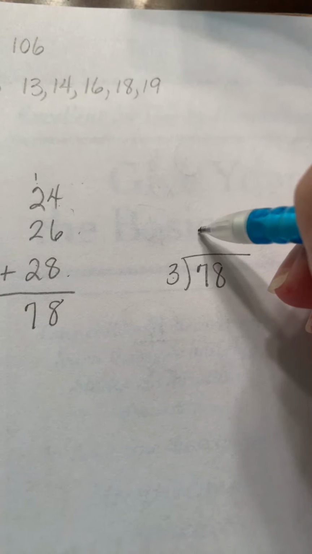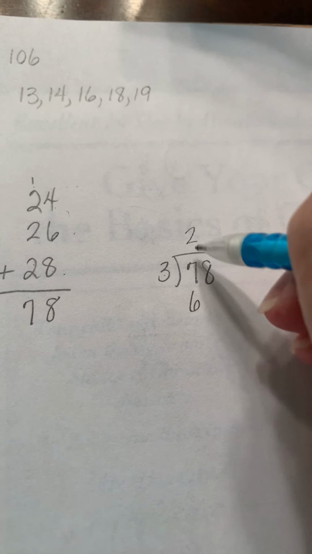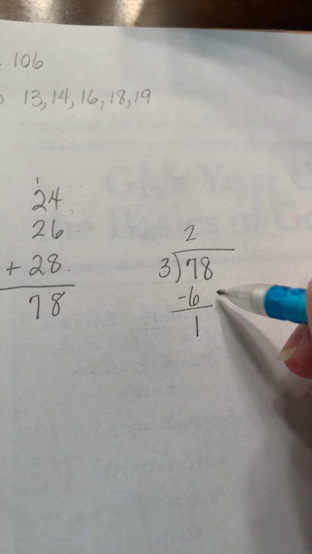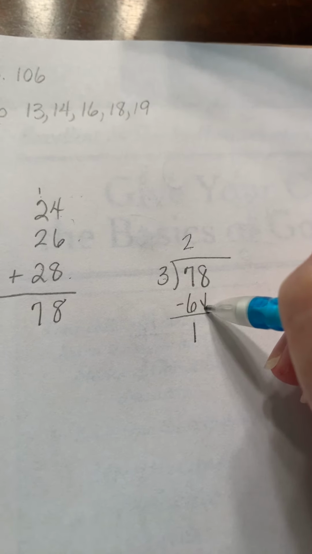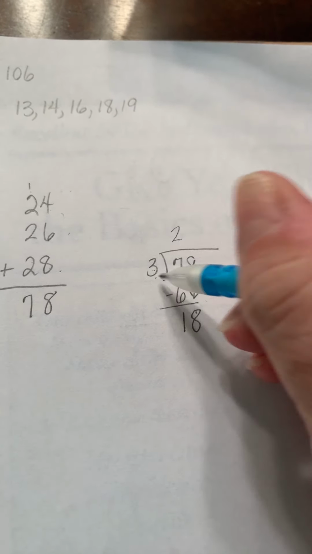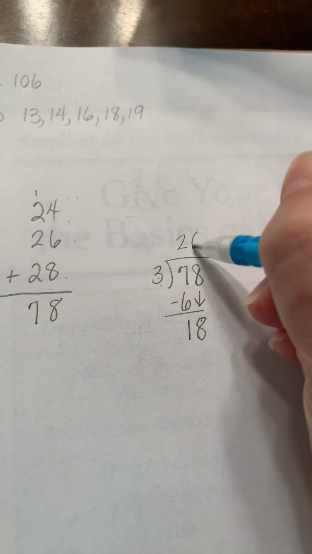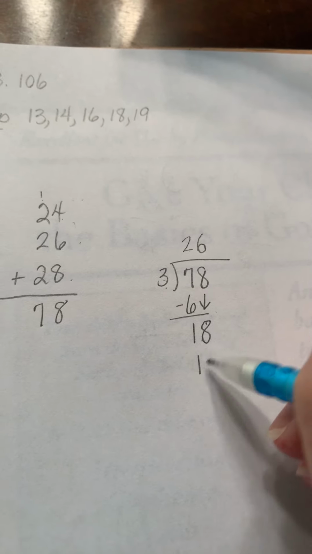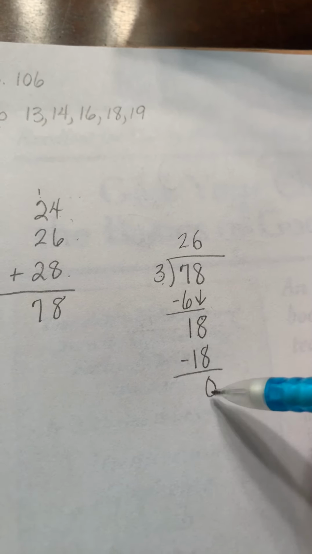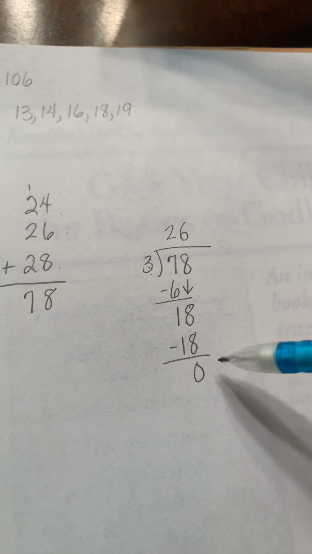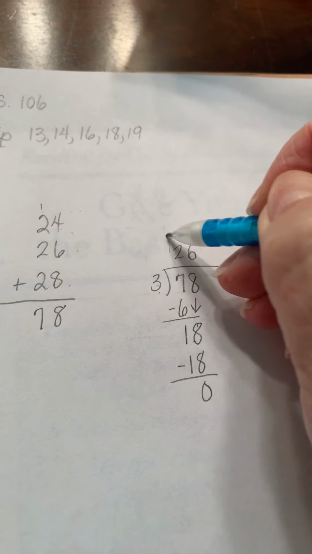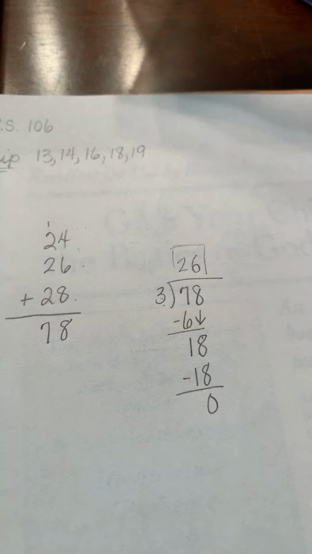Well, 3 fits into 7 2 times. 2 times 3 is 6. Then we subtract. 1 is less than 3. It's our check step. Now we bring down the 8. 3 fits into 18. 6 times 3 is 18. Subtract, and we get 0. 0 is clearly smaller than 3, nothing left to bring down. No remainder, so our answer is 26. So that is the average number of students in each class.